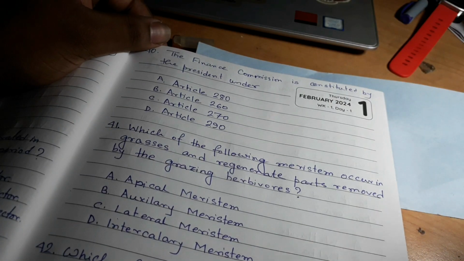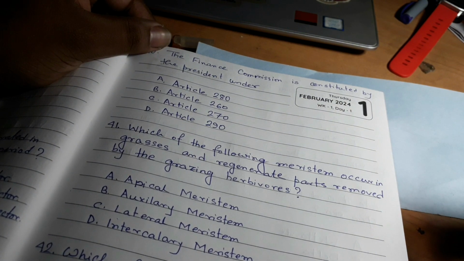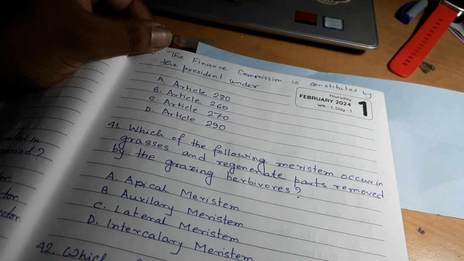The Finance Commission is constituted by the President under A. Article 280, B. Article 260, C. Article 270, D. Article 290. The answer is Article 280.